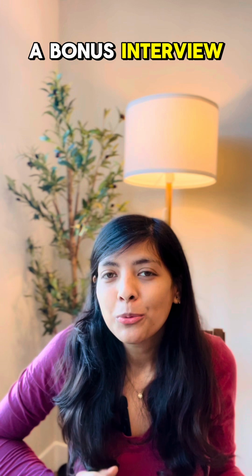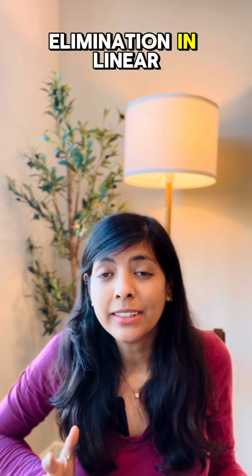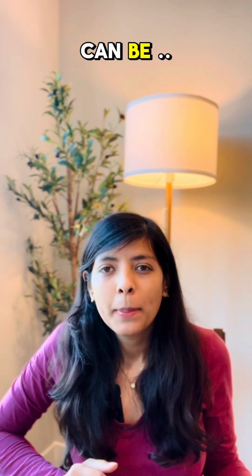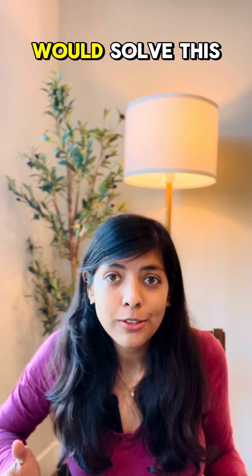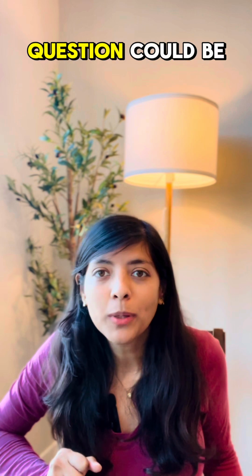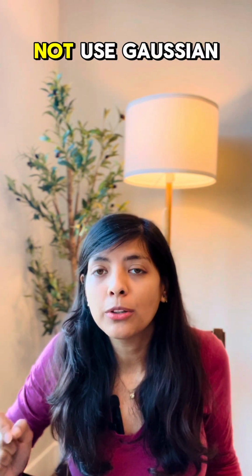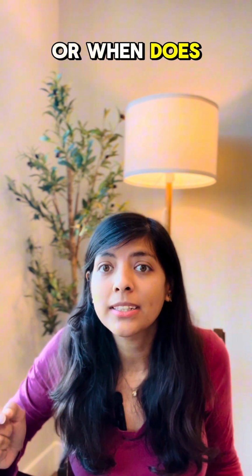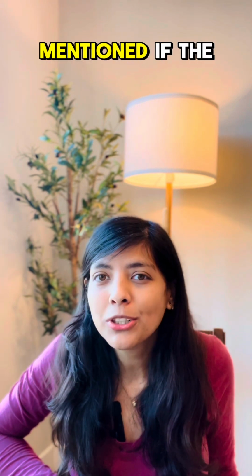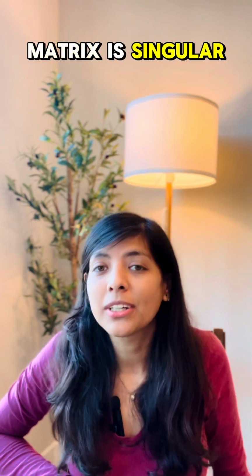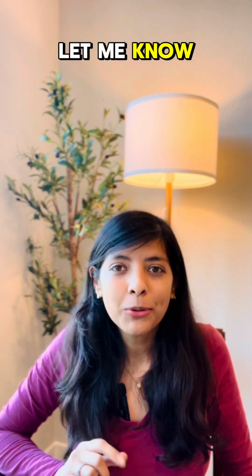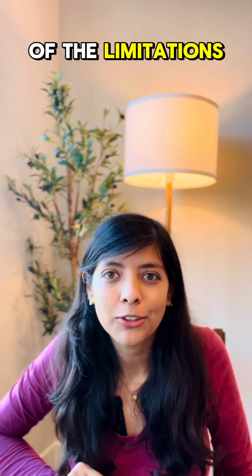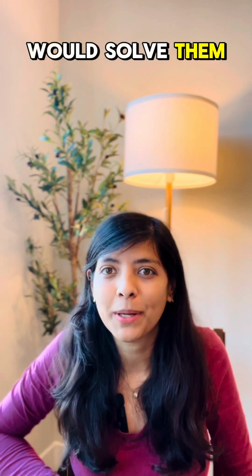A bonus interview question related to Gaussian elimination in linear algebra can be: talk through some of the limitations of this technique and how you would solve them. And one more question could be, when would you not use Gaussian elimination, or when does it actually break? Like I had mentioned, if the matrix is singular, it cannot be used. And we had addressed limitations earlier. Let me know what you think are some of the limitations of this technique and how you would solve them.